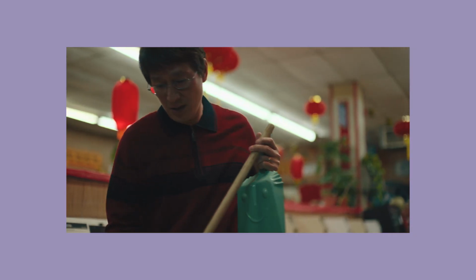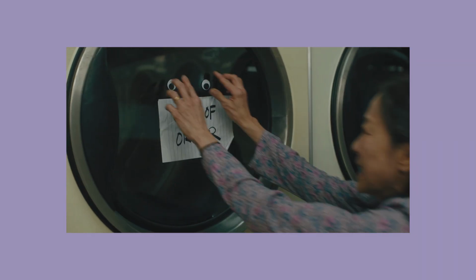There are also props that aid with his characterization. I spotted a dustpan with a smiley face and also, you know, the googly eyes, which play an important role. I was very surprised upon my first watch. I was like, why the googly eyes? And then I got it.